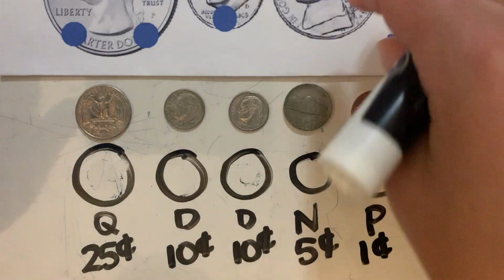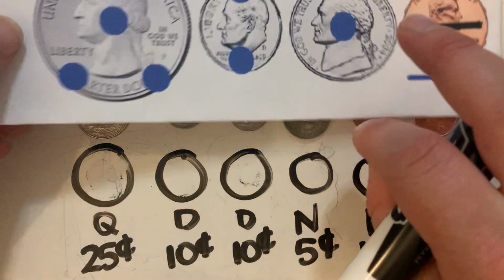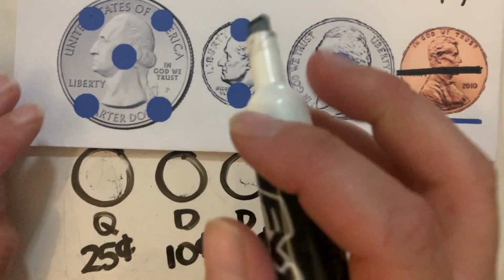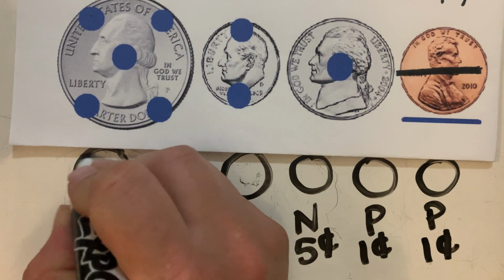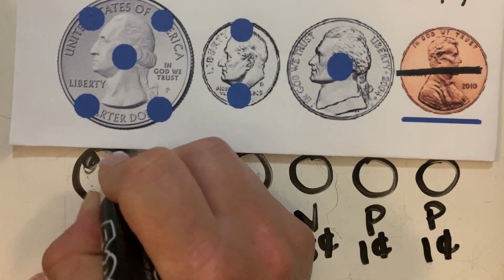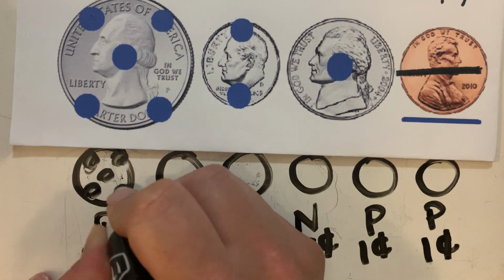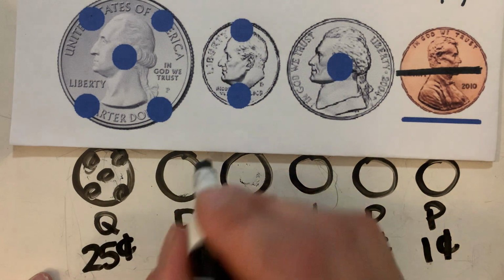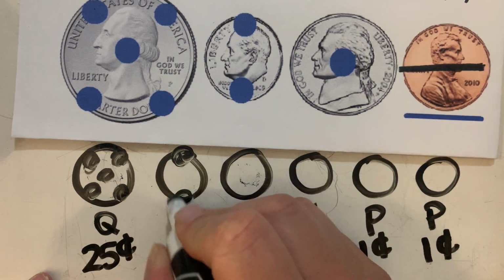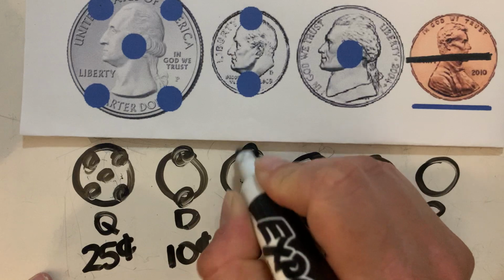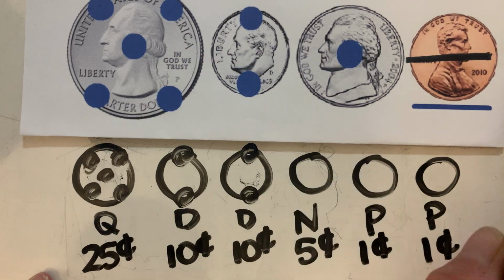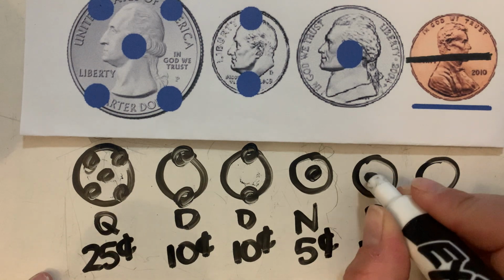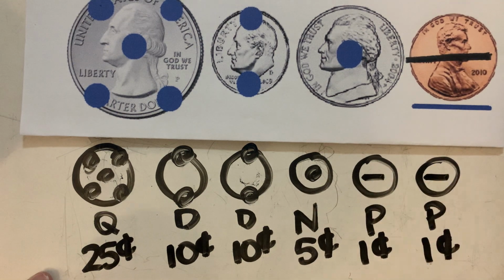Here's my quarter, and if you remember here, it gets the 5 touch points, so I'm going to put them. Those are my touch points for my quarter. And then I have a dime, gets a hat and a foot, another dime, a hat and a foot. My nickel just gets maybe like a little belly button or a little nose. And my penny gets a swipe, and my penny gets a swipe.